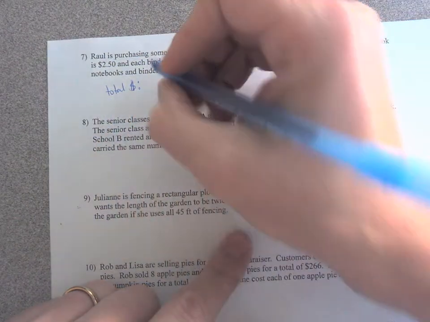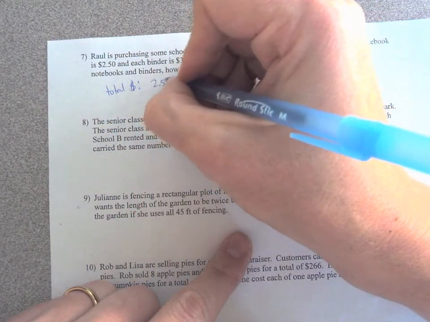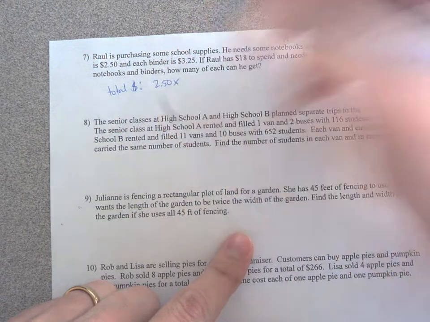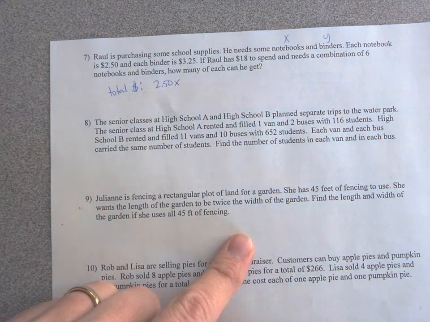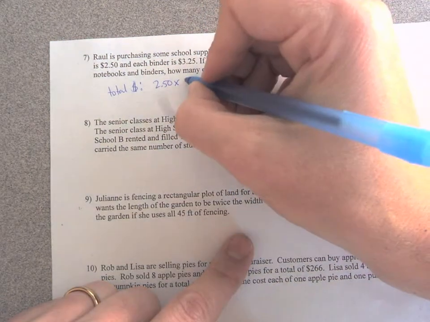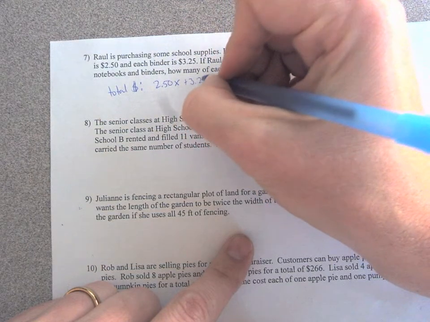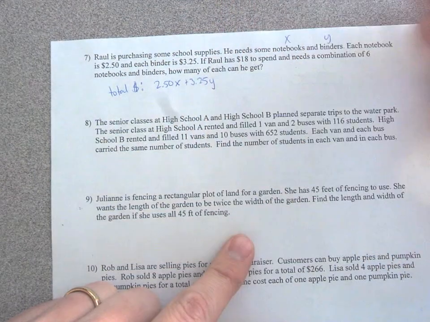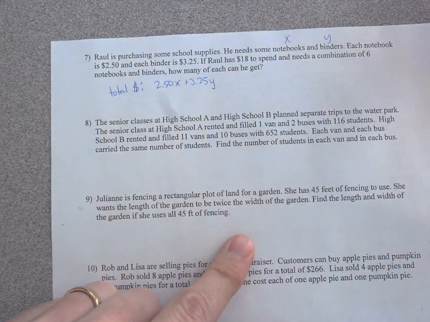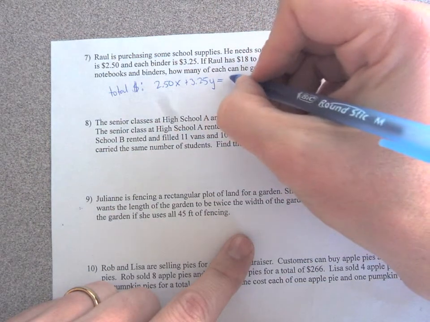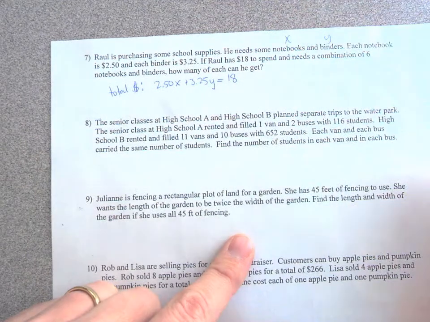Each notebook is $2.50, so I have $2.50 times X because I don't know how many I'm going to buy. And then I have $3.25 times Y, and I don't know how many binders I'm going to buy. But I do know that I want to spend $18 total.